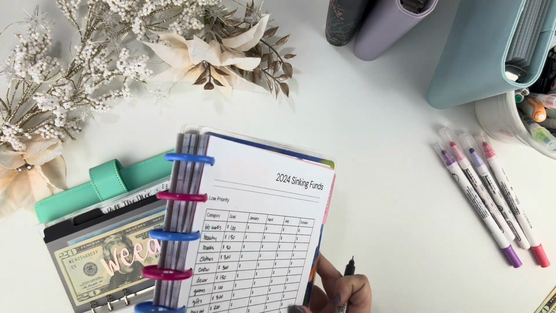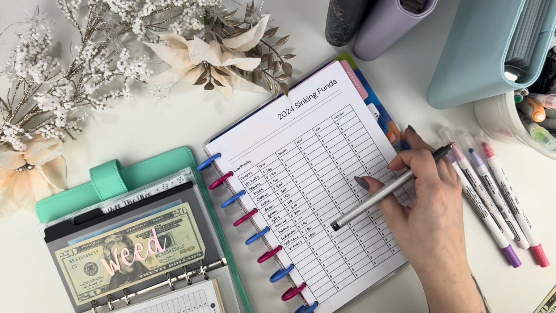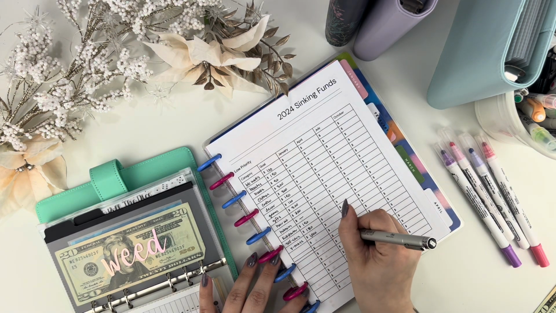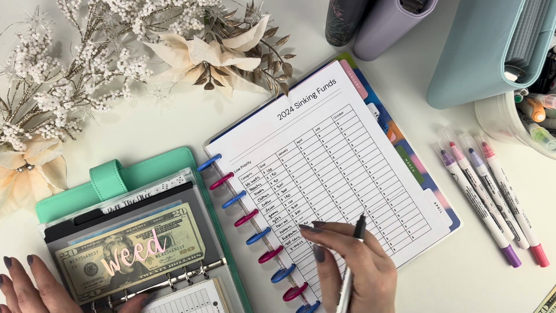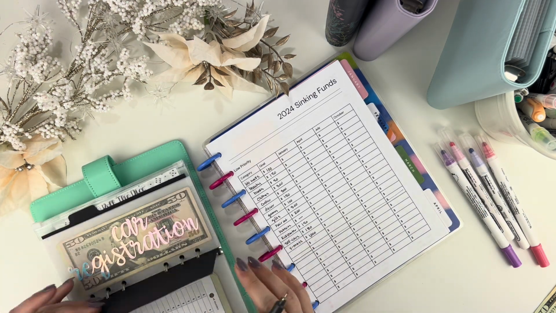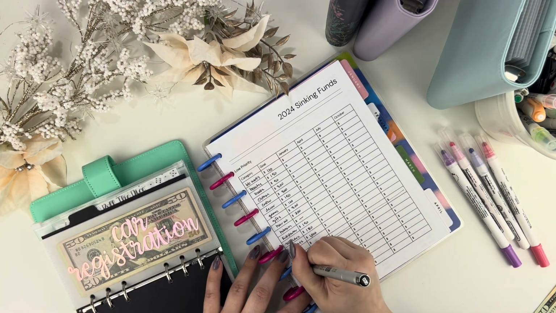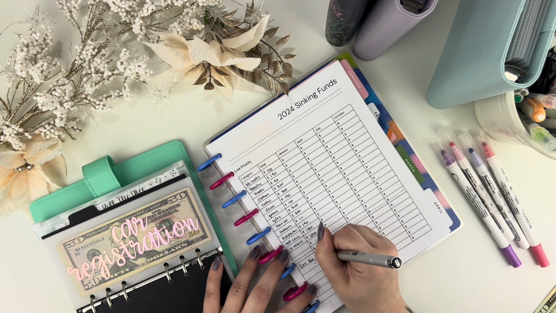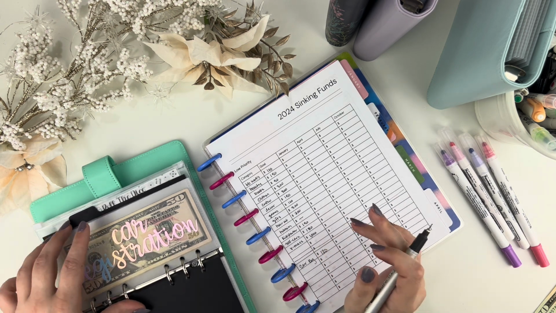Let me see, okay, let's do this. Let's put yearly ones down here since there's more room for them here. So we've got car registration. And my goal here is, let's go 120 because I still have to pay for emissions testing.